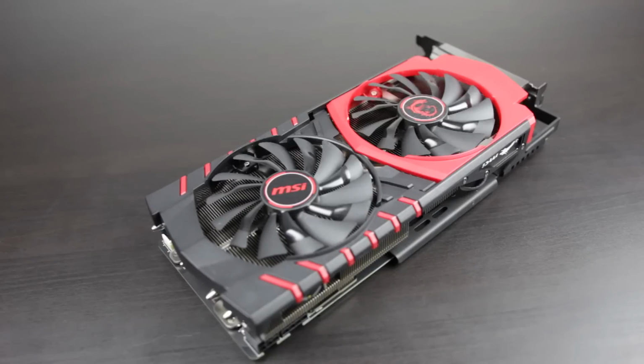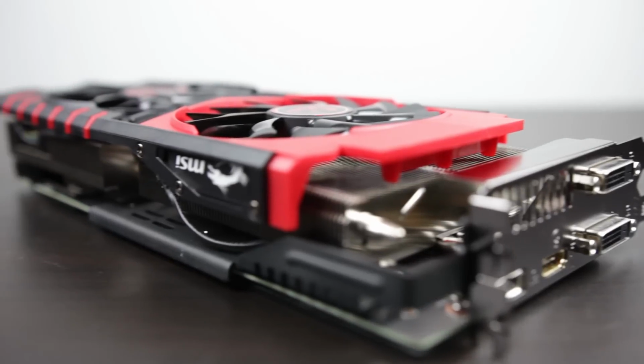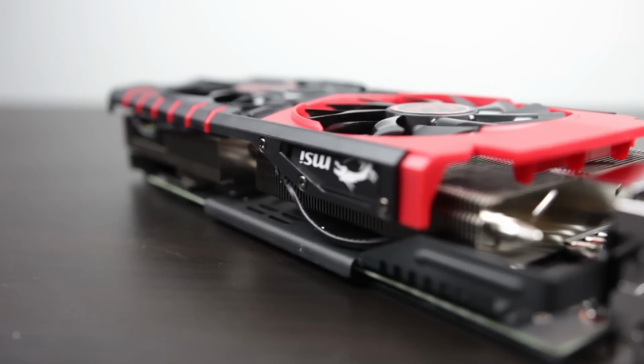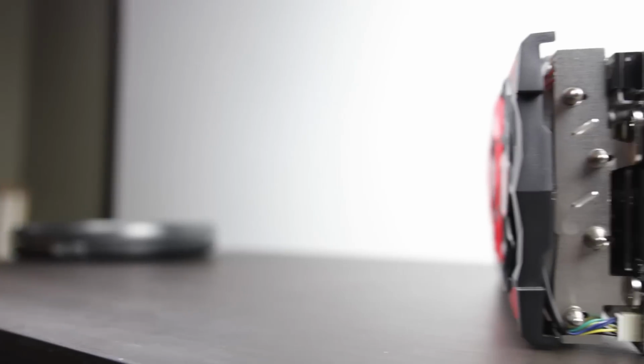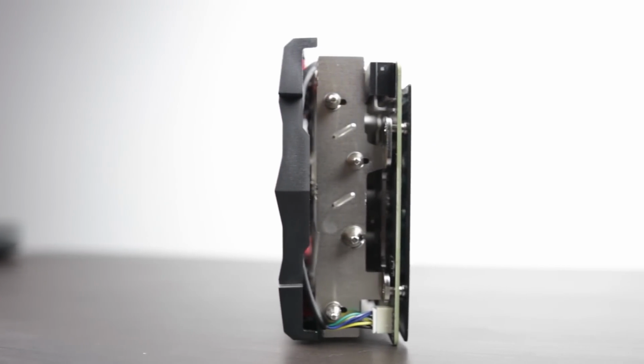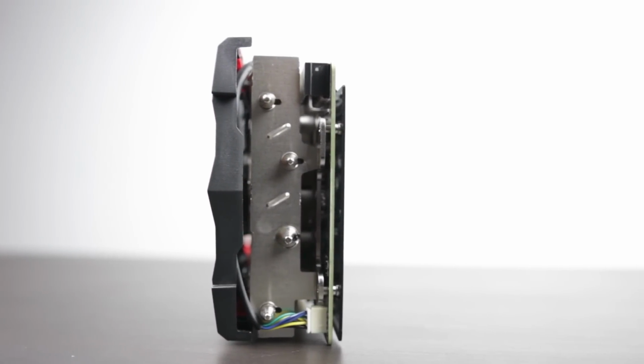Is this a big difference from the 290X that this thing is replacing? I would say definitely not. It's a minor improvement and a minor refresh of the card. But if you are on the market for a higher end AMD card that won't completely break the bank and give you almost GTX 980 performance, this is definitely not a bad option.